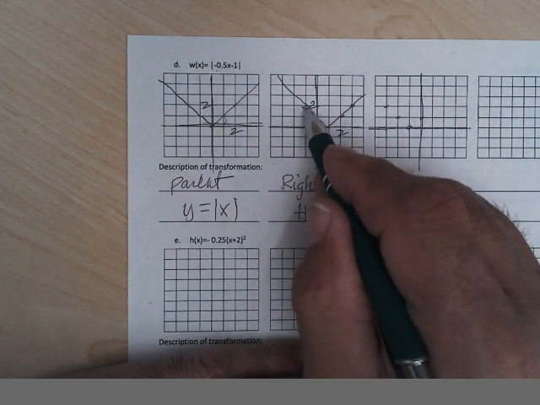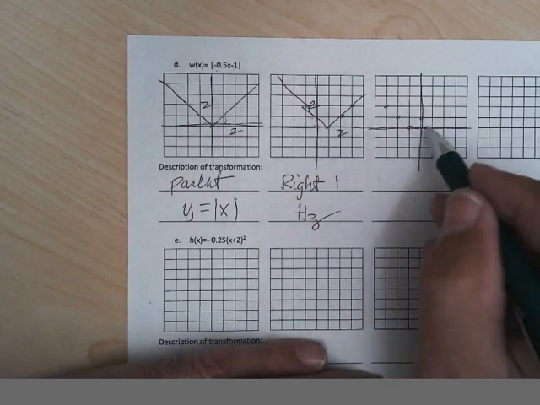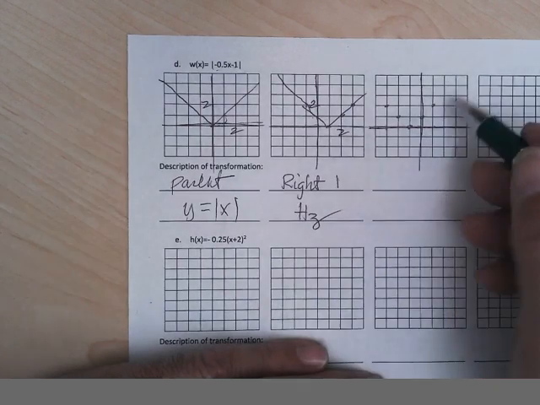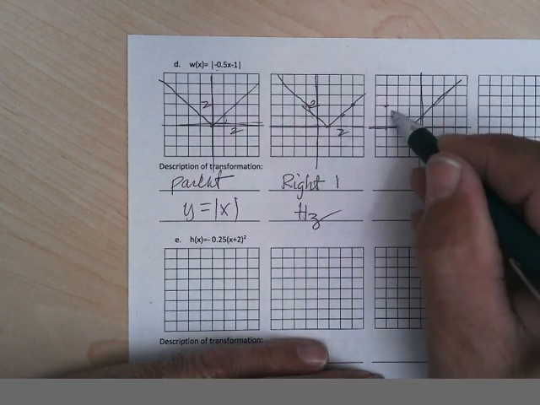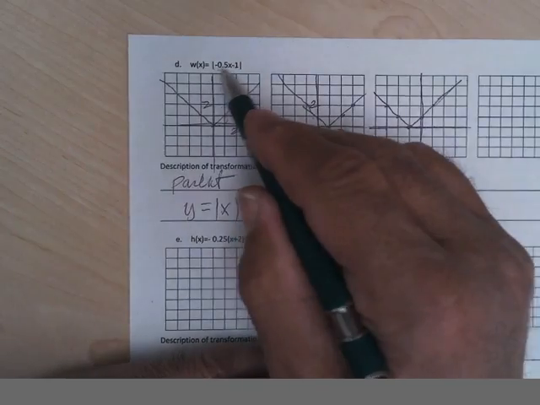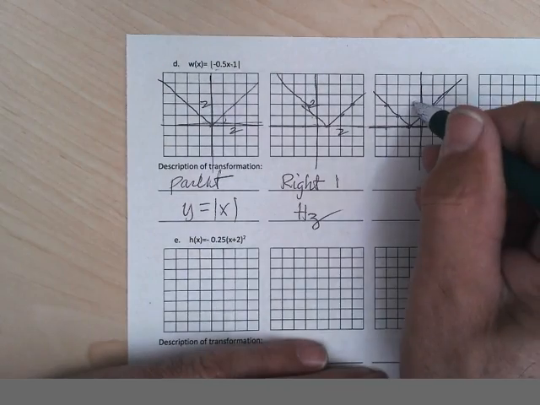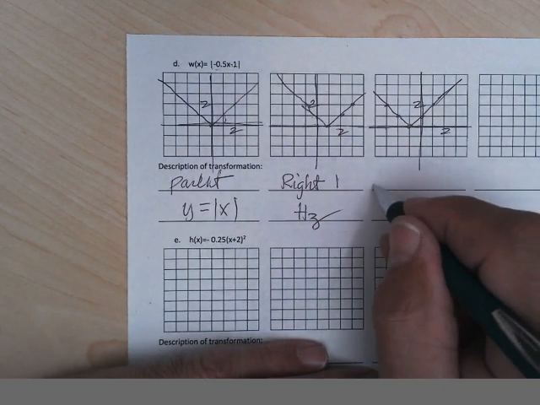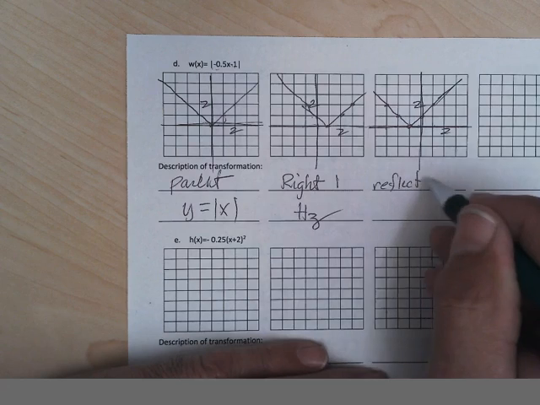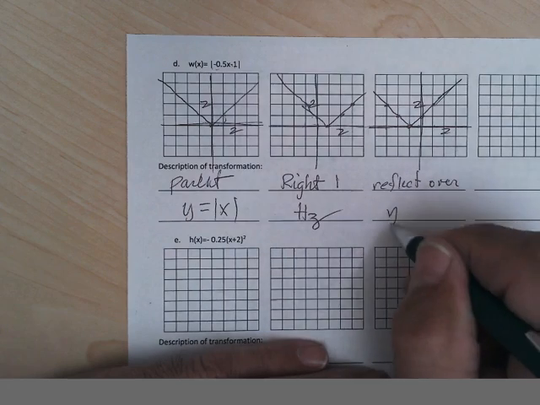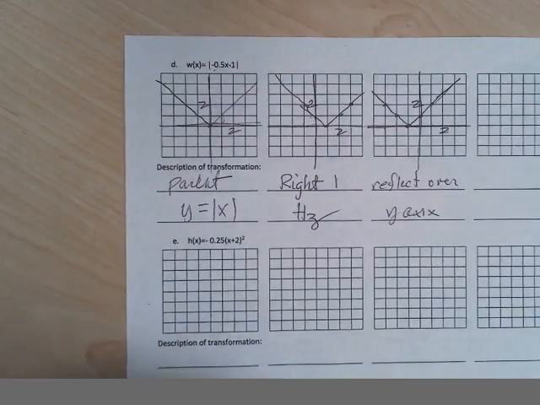Minus 1, 2 becomes plus 1, 2. Changing the signs of the x-coordinate. It's inside, so I'm doing stuff to the x-coordinate. And that's a reflection or a flip over y-axis, or a horizontal reflection.